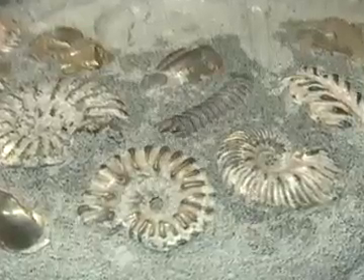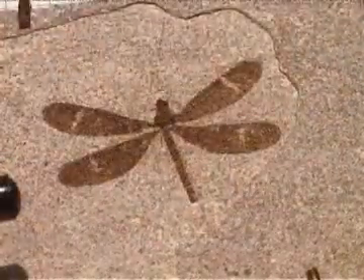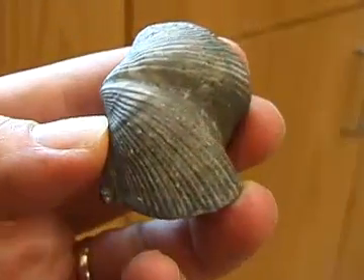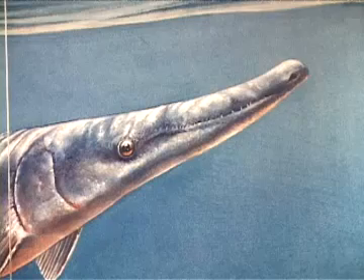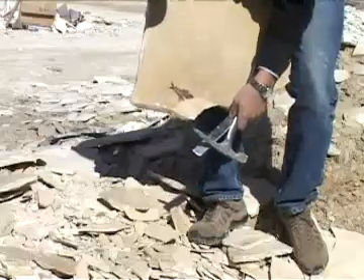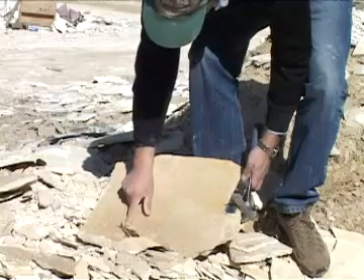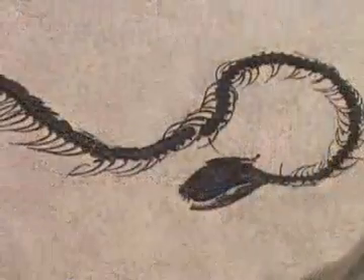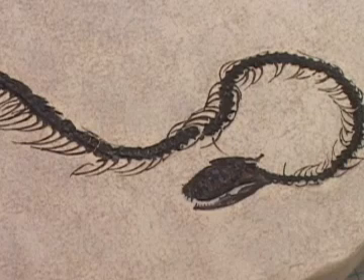What exactly are fossils? What are some of the different kinds of fossils? How did fossils form? And what can they tell us about ancient life? During the next few minutes, we're going to explore these questions and others as we investigate the fascinating features of fossils.